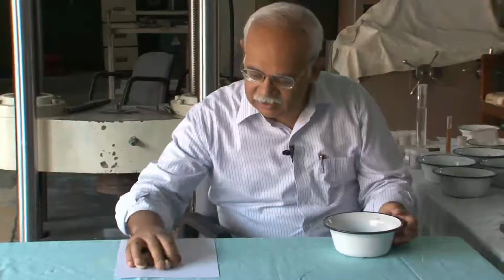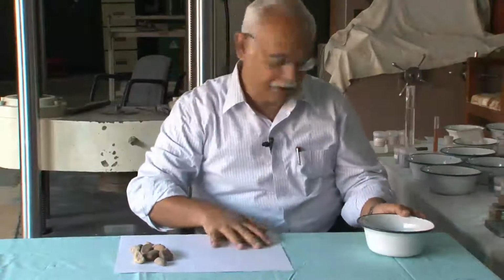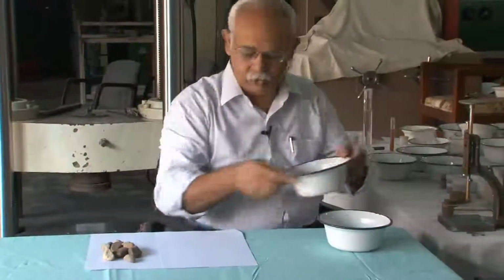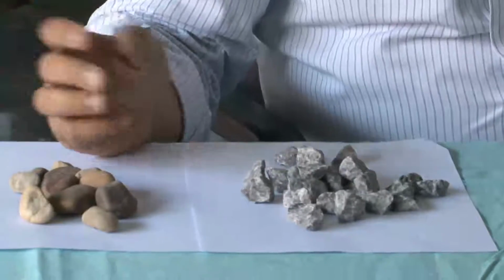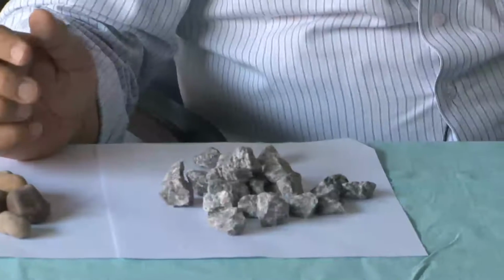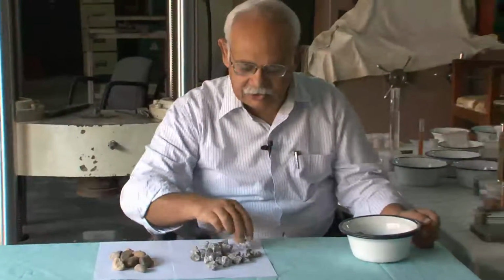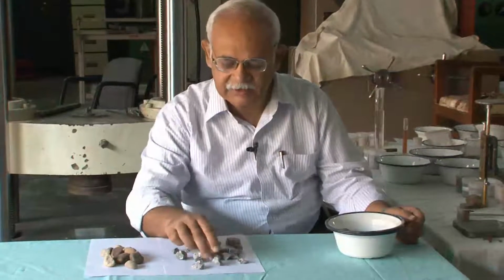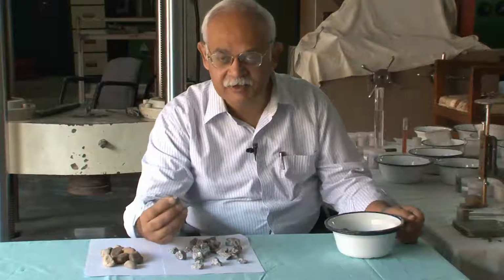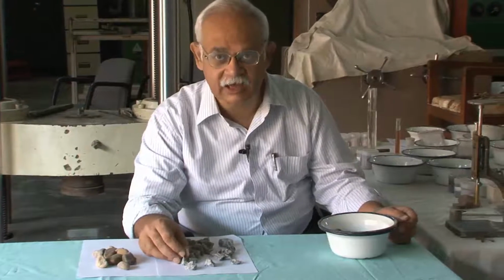So, in contrast to these naturally occurring coarse aggregates, we have crushed stone as coarse aggregates. Now, these aggregates are prepared by crushing naturally occurring rock, and again these two are of different sizes and they have sharp edges, because when we manufacture them by crushing the rock, we get these sharp edges.